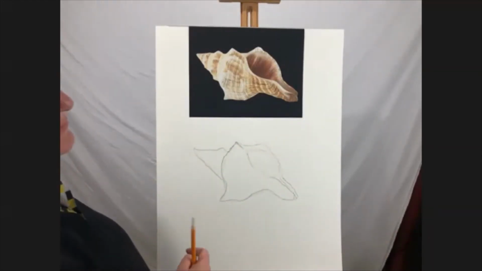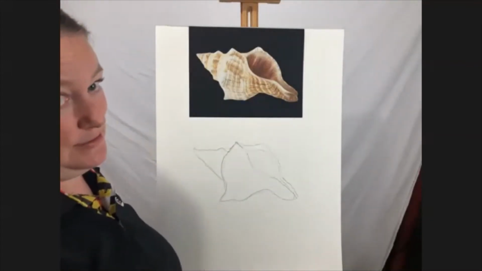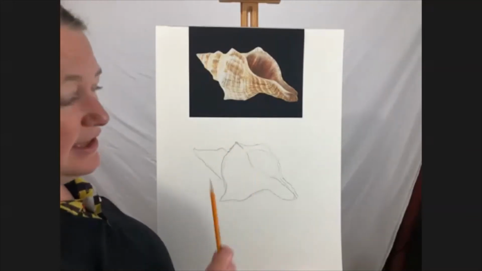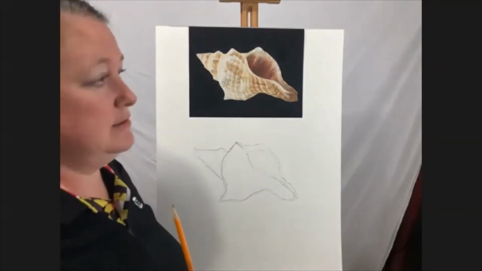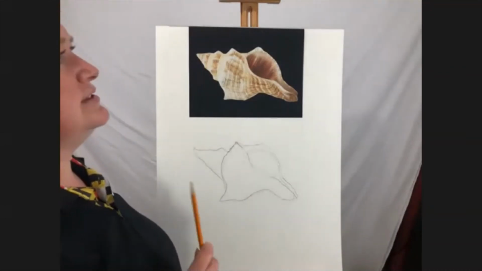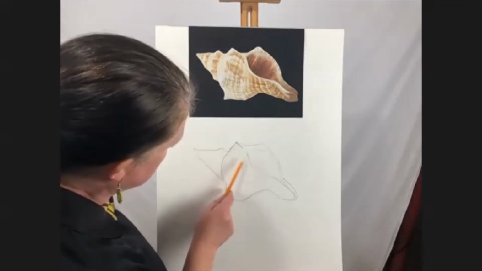Have fun with it. Now is the time we get to have fun with contour lines, okay? Because if I started doing this, and this could be a brain thing, your brain says, I know that seashells have lines on them. So you can say, okay, well, I'm going to put some lines on this seashell.